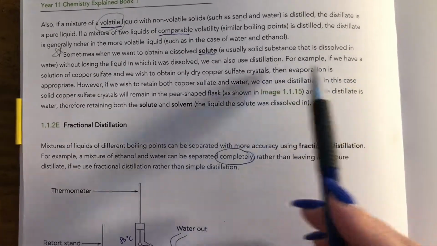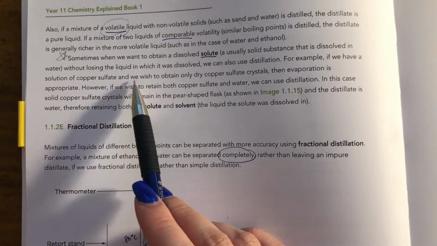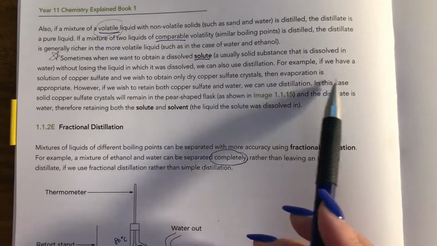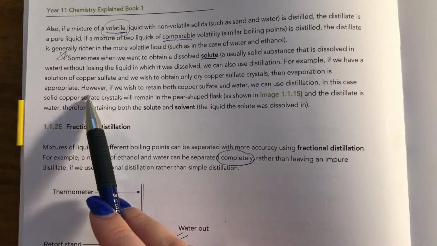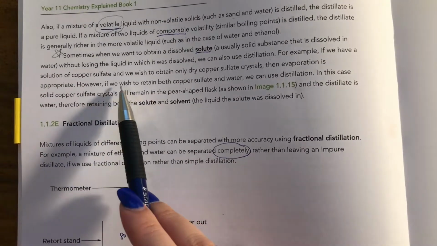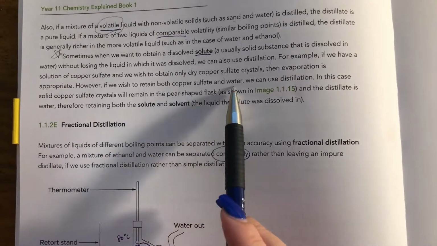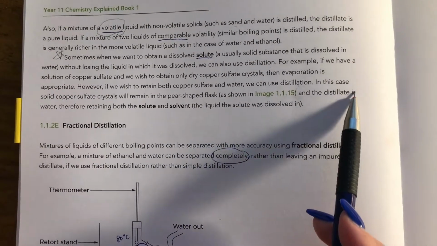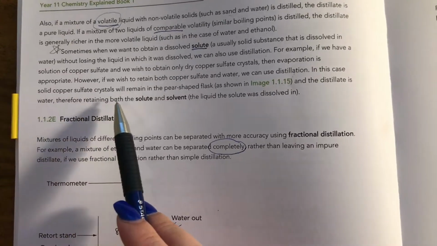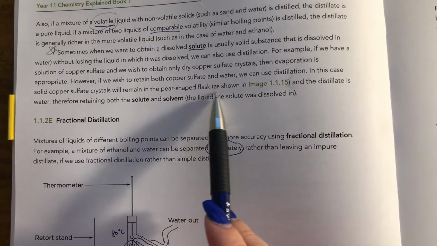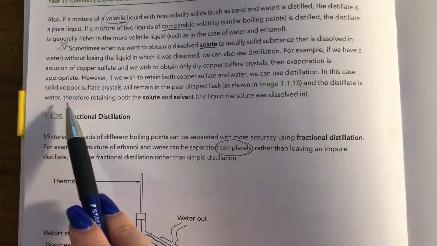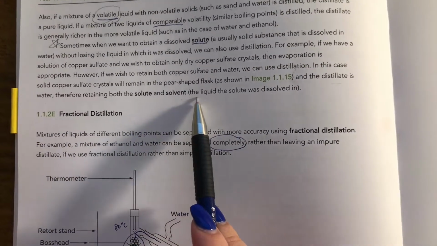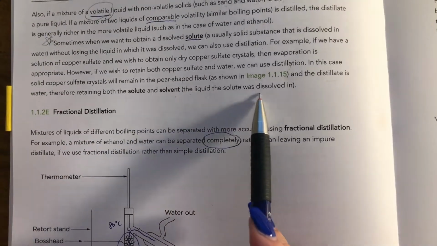For example, if we have a solution of copper sulfate and we wish to obtain only dry copper sulfate crystals, then evaporation is appropriate. However, if we wish to retain both copper sulfate and water, we can use distillation. Pretty interesting. In this case, solid copper sulfate crystals will remain in the pear-shaped flask, and the distillate is water, therefore retaining both a solute and solvent. Okay, which means the liquid the solute is dissolved in.